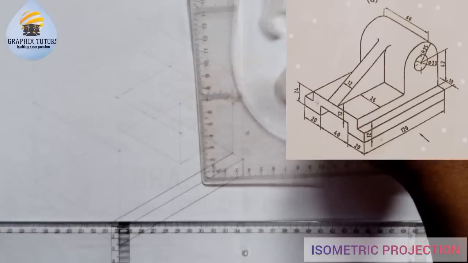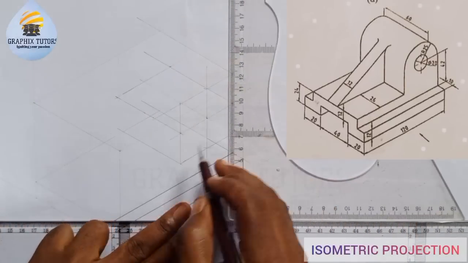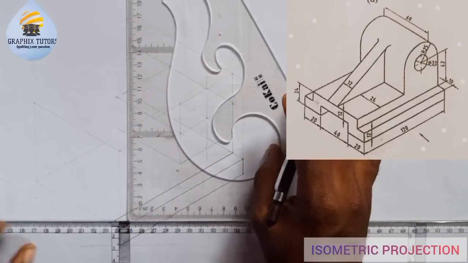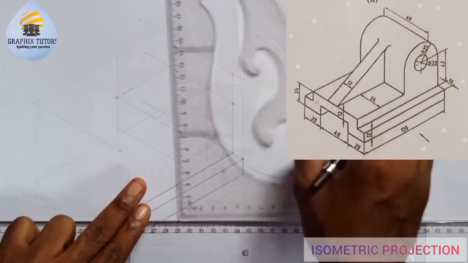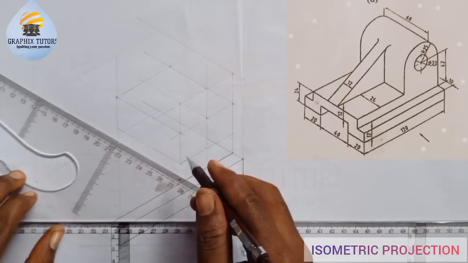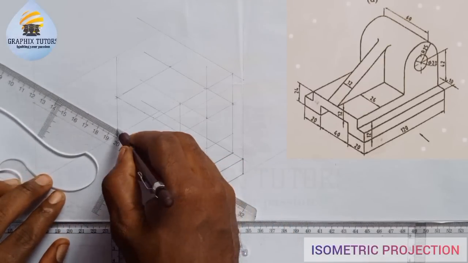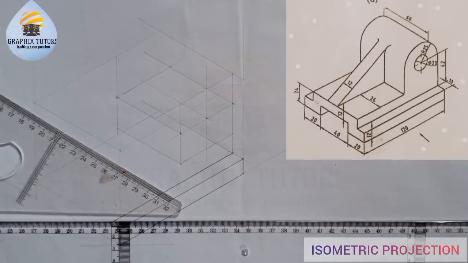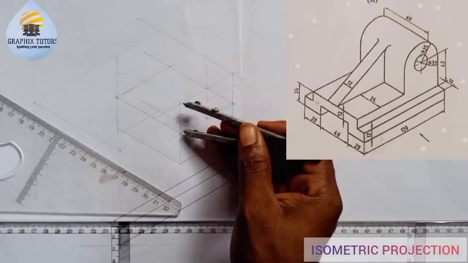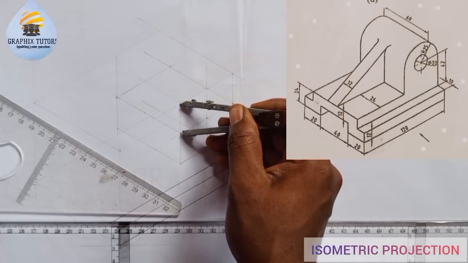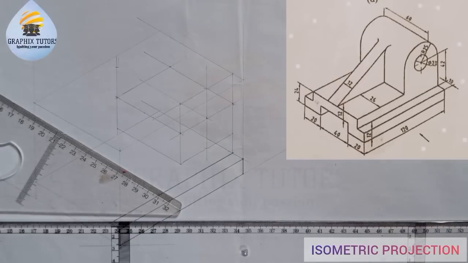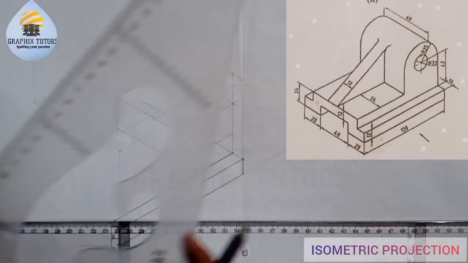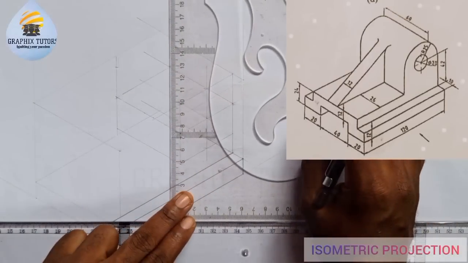So I'll just come here. These 2 points here from here. Take this up. And this is already there. So the next thing I'll just do is, we know that from here to here should be the same thing as from here to here, right? And that's what I'll just do. Take this up.